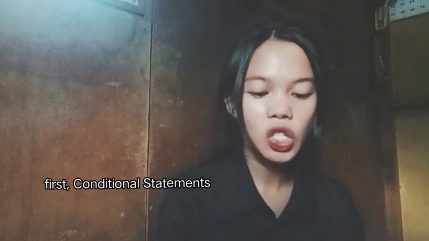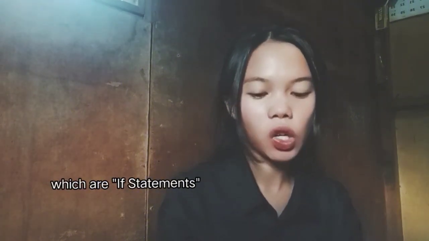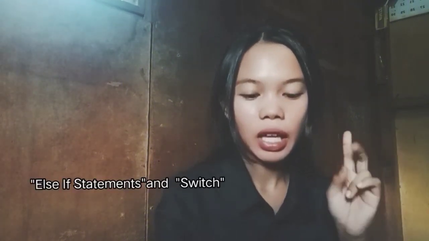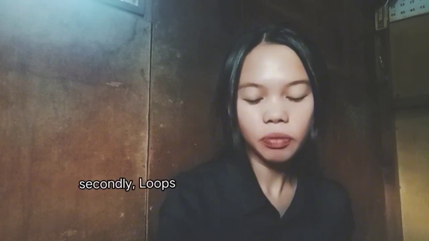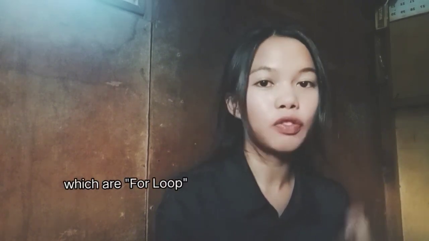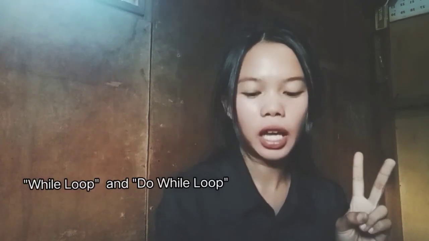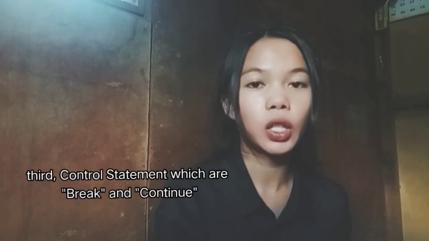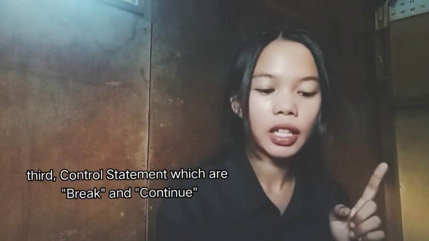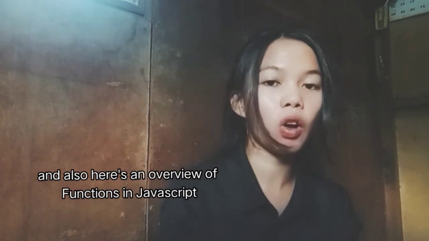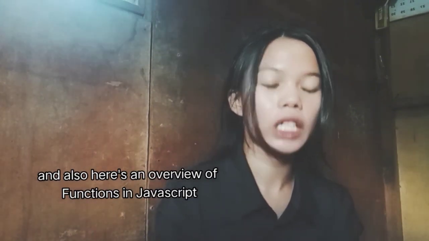First, conditional statements, which are if statements, else if statements, and switch. Secondly, loops, which are for loop, while loop, and do while loop. Third, control statements, which are break and continue. And also, here's an overview of functions in JavaScript.